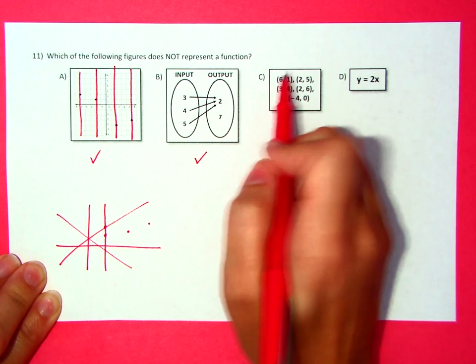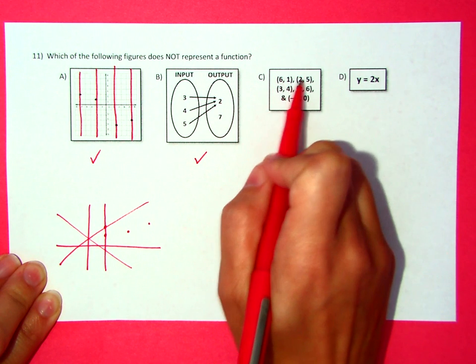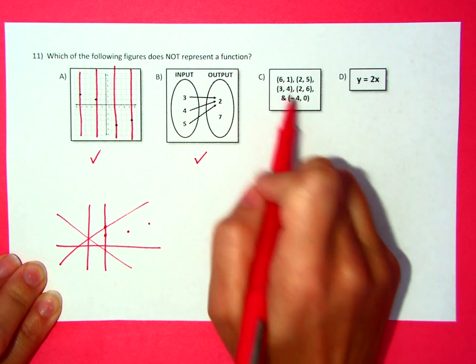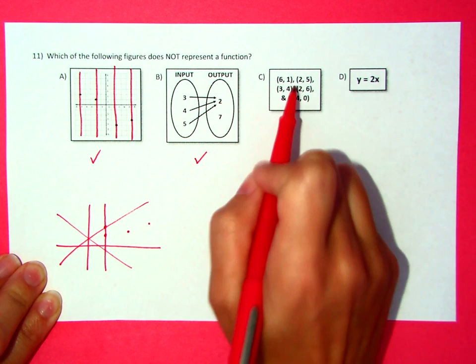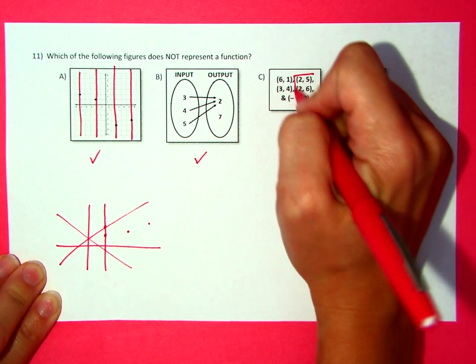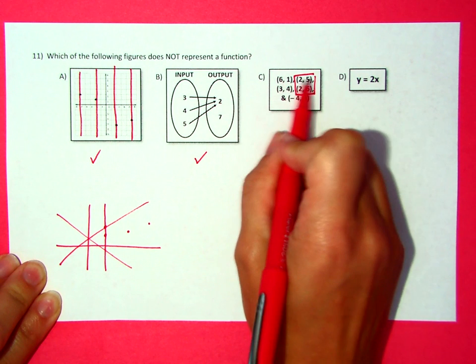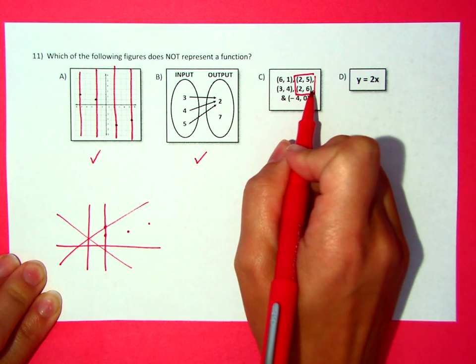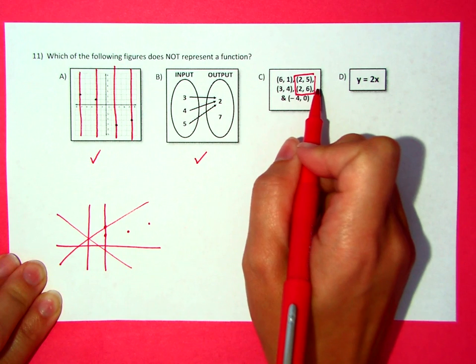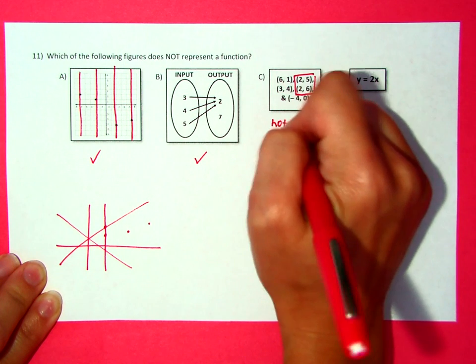Let's look at C. In C, let's go ahead and look at every x. How many parties is 6 trying to go to? Well, if we scan our x's, there are no other 6's. That's okay. It's going to 1 party. How many other parties is 2 trying to go to? Scan our numbers and we have a problem. If you look right here, 2 is trying to go to 2 different parties. It's trying to go to 5's party and 6's party at the exact same time. That's impossible. And so that right there makes this not a function.